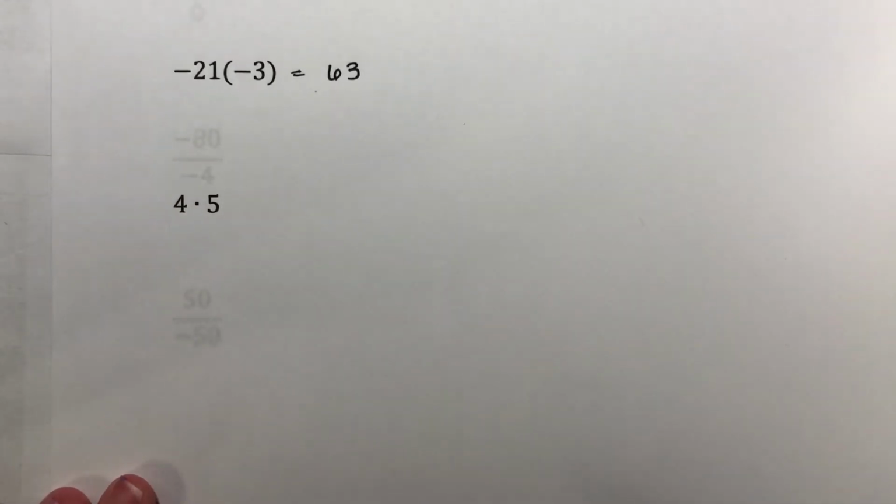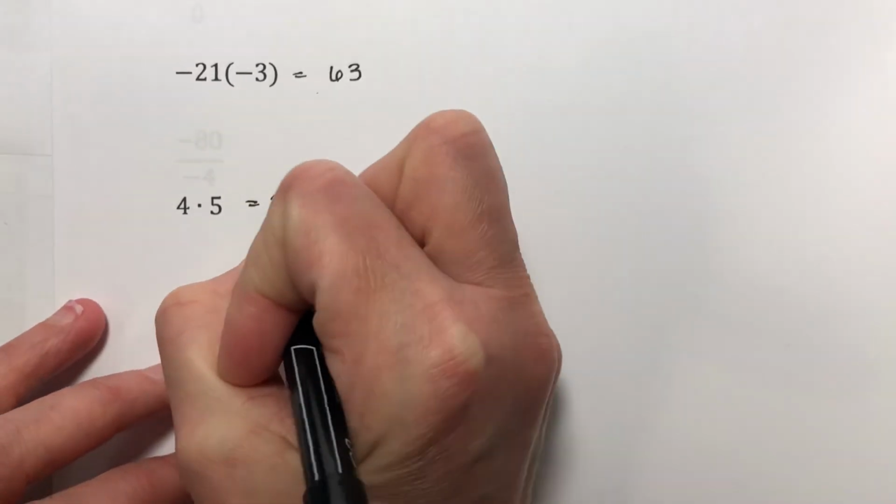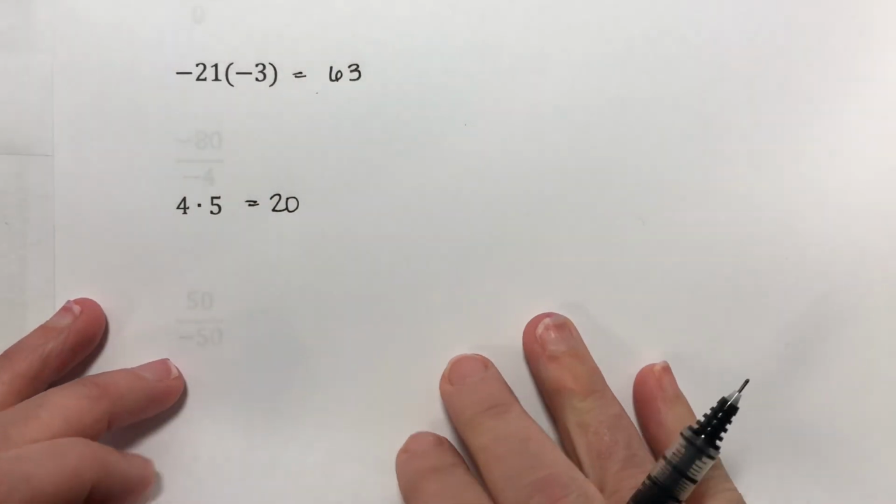4 times 5. It's almost like this doesn't feel like it belongs in the problem because it looks all of a sudden like just normal everyday multiplication. And that's because it is. It's just a special case of multiplying things with signs. When you multiply two positives together, you've been doing that since you first learned multiplication. 4 times 5 is 20. They have the same sign, so it's positive.